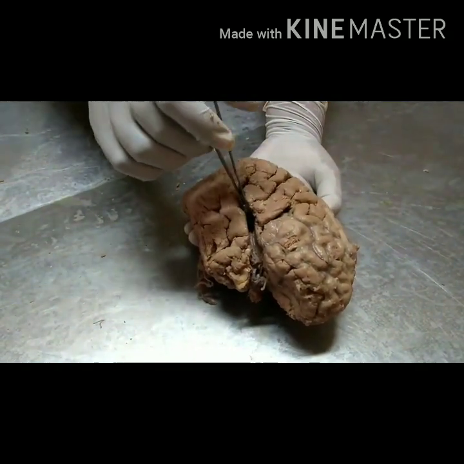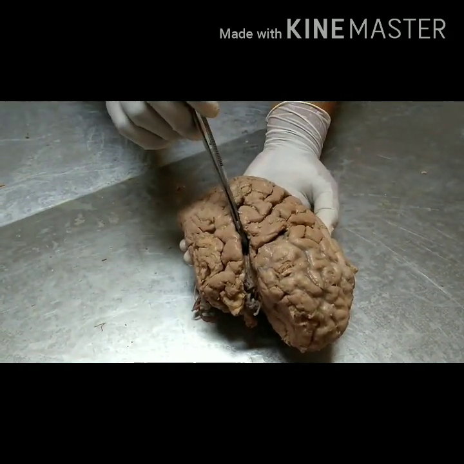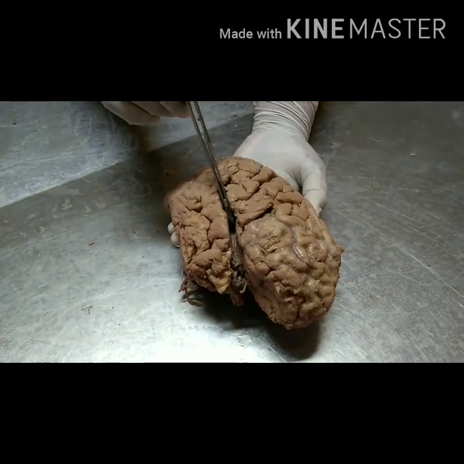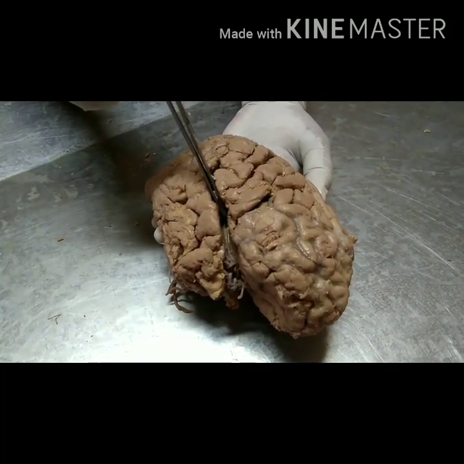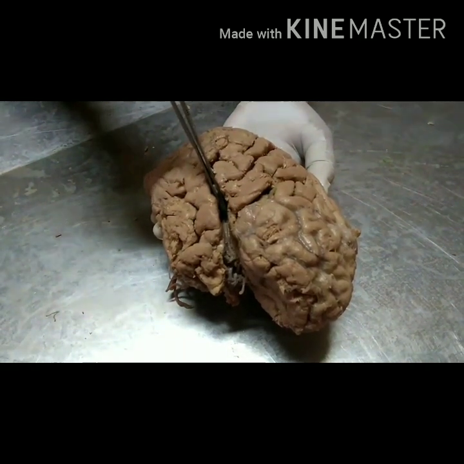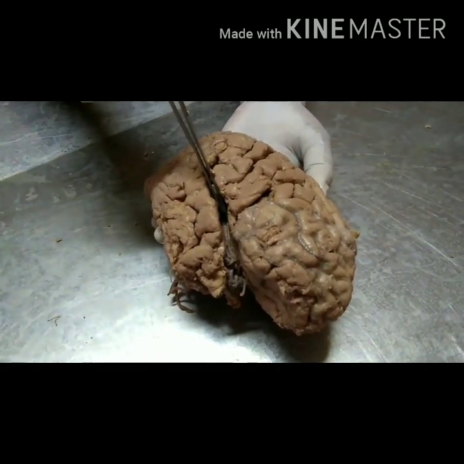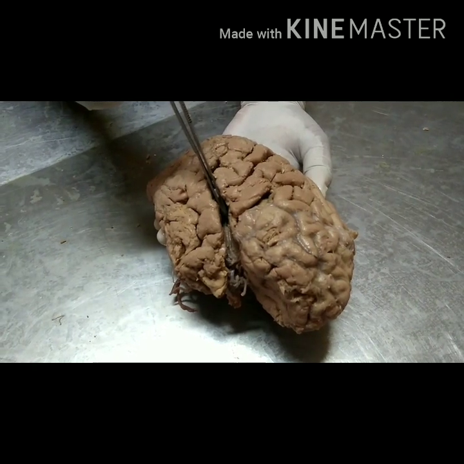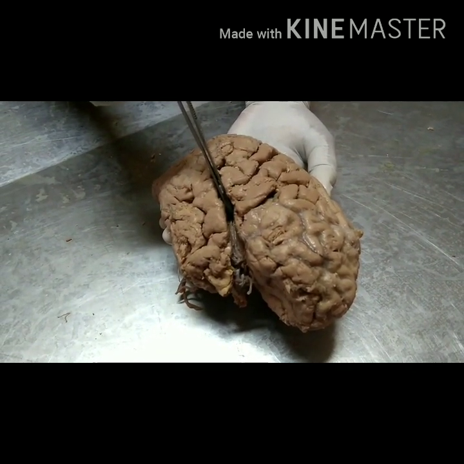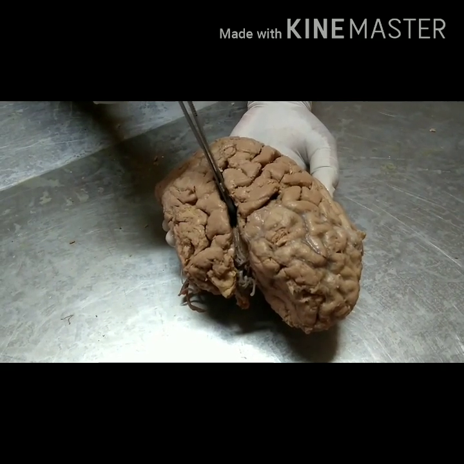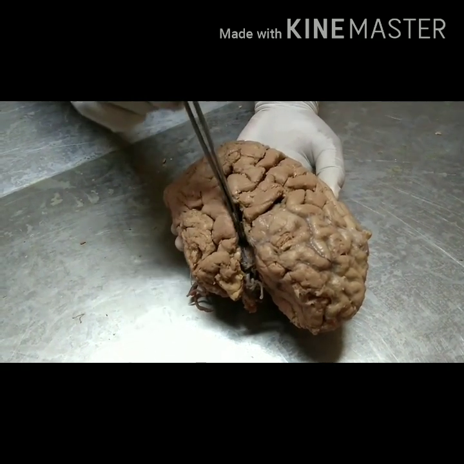So we will place the probe here and say identify the probe sulcus. You will write it as either the posterior ramus of lateral sulcus, or it's okay even if you write it as a lateral sulcus. And then we'll ask the contents. The 2 contents of lateral sulcus are the deep middle cerebral vein and middle cerebral artery. So this is the lateral sulcus.